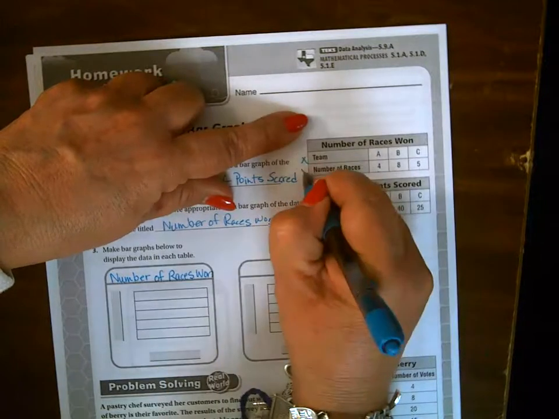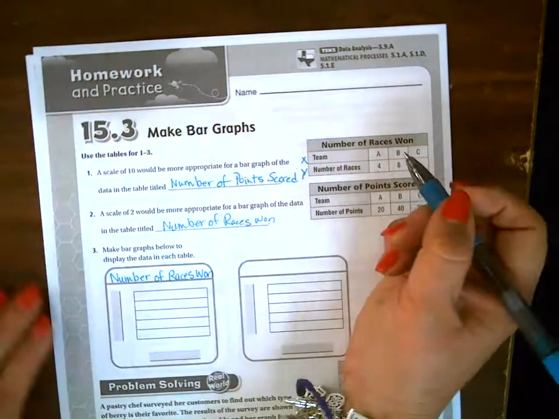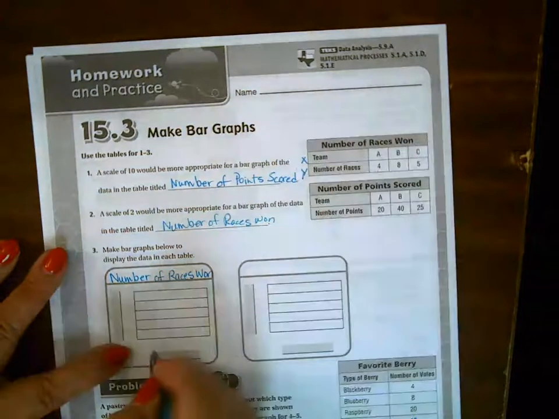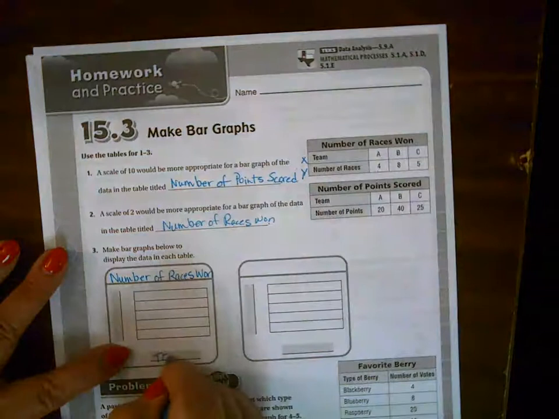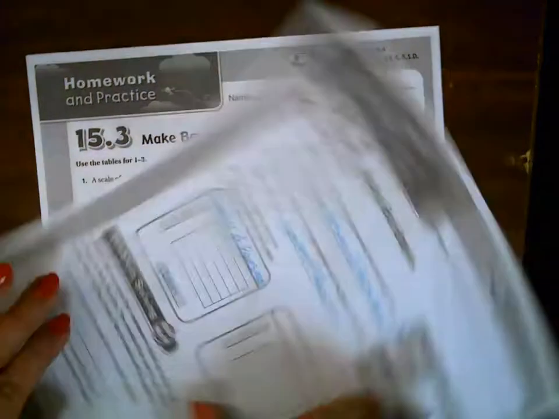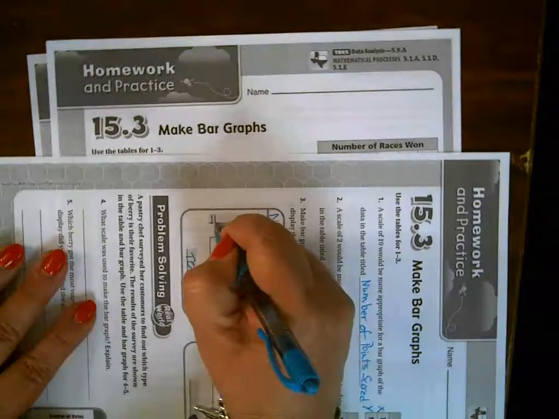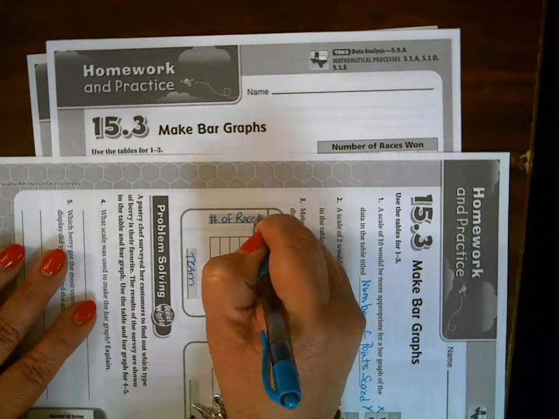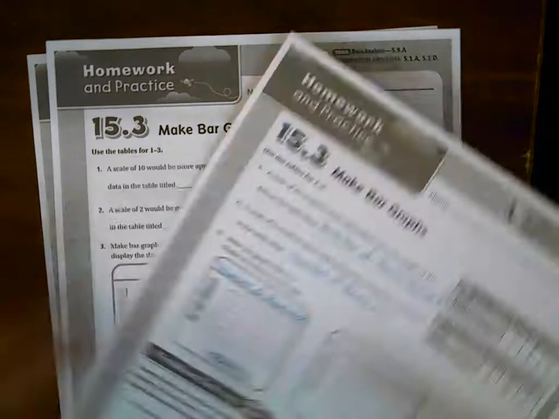Remember, think of this as X and Y, which we've done on our coordinate planes when finding our ordered pairs. X, teams, comes down here at the bottom, and then number of races. I'm just going to make the pound sign for number of races because of limited space.